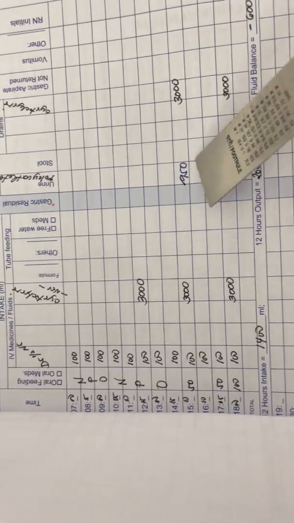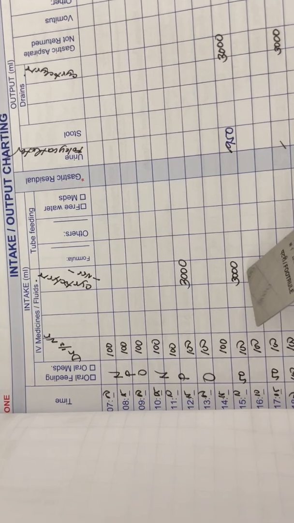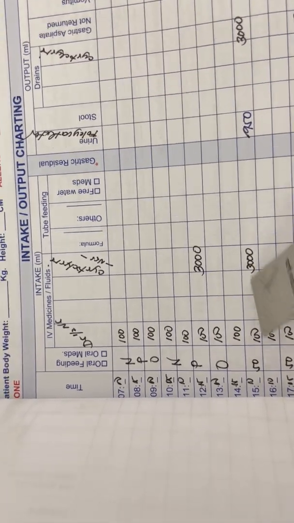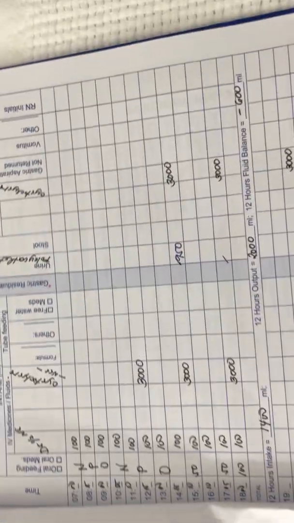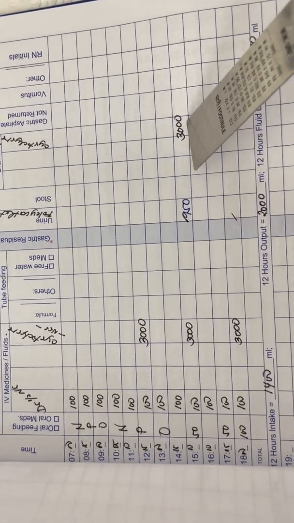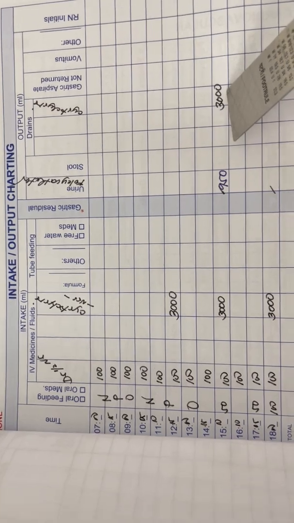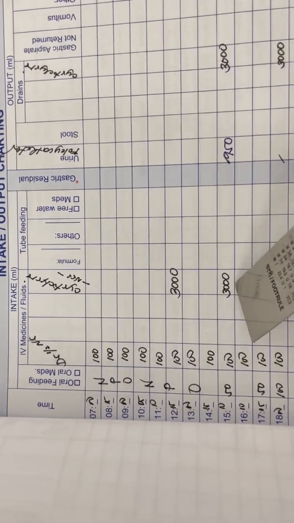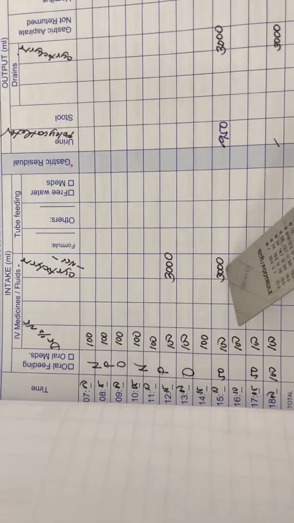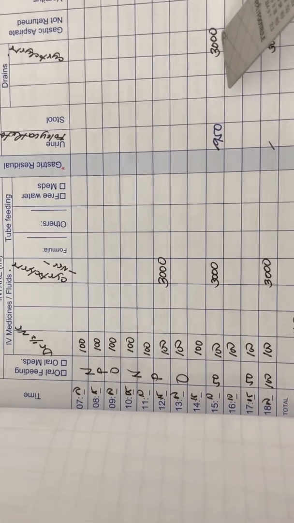So now, why do I have 3,000 here? For example, because the bag is consumed at 1500R. The cystoclysis infusion is continuous. So you will hook another 3,000 ml. Okay? Finish at 1500R.